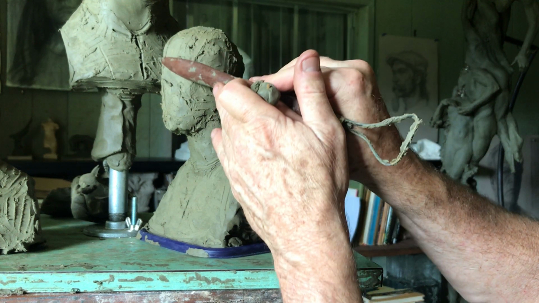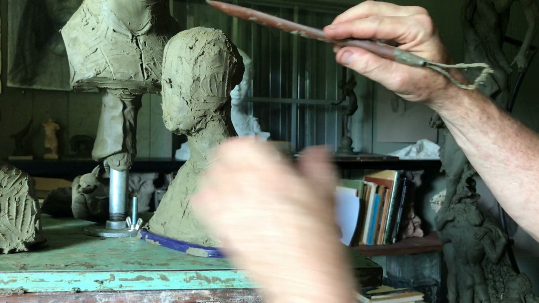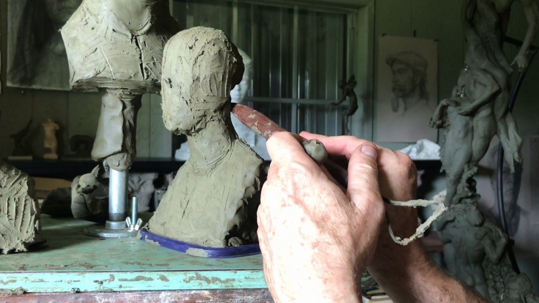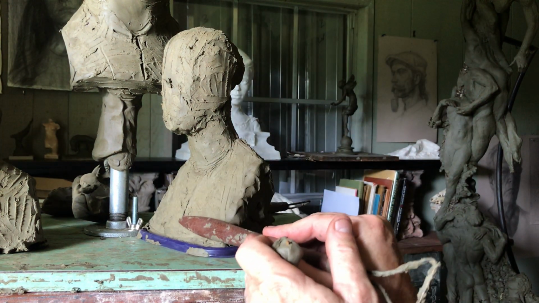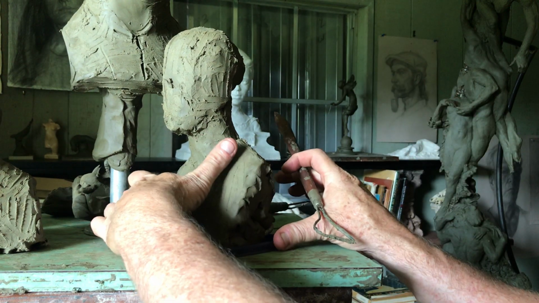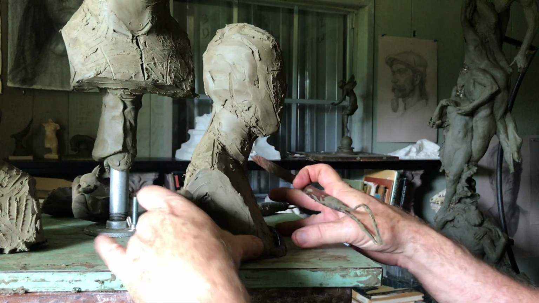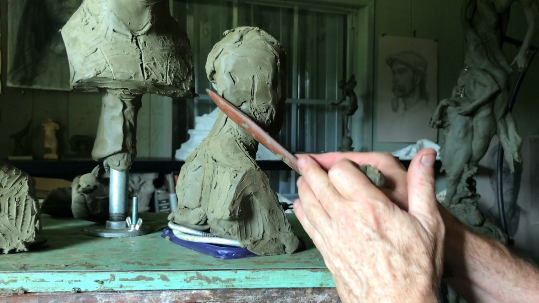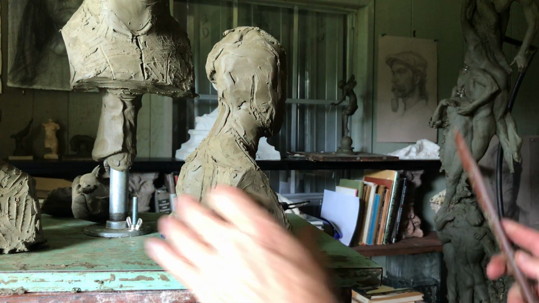Watch where it comes out, because it's the same thing here on the back of the head, how the back of the head will conform to the front of the chest. So you can see it on the other side. The back of the head has a rhythmic conformity to the front of the chest.